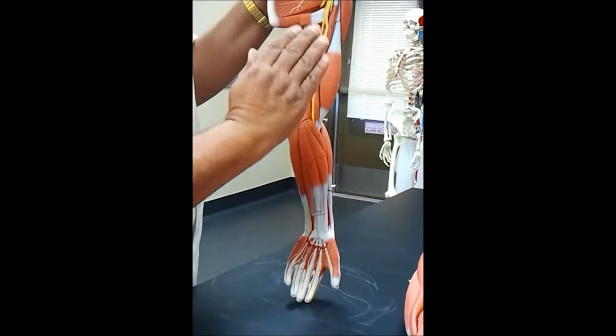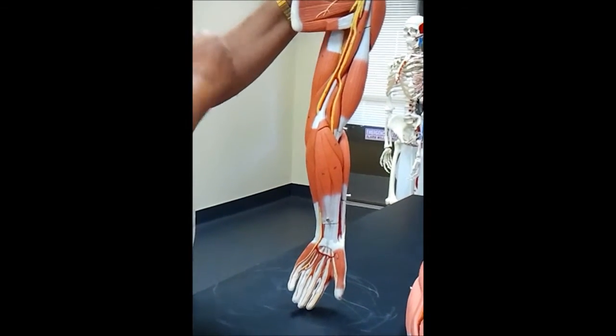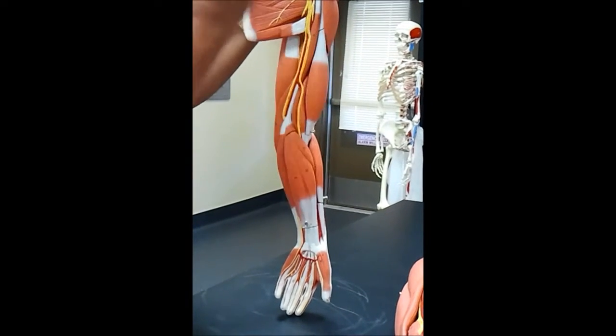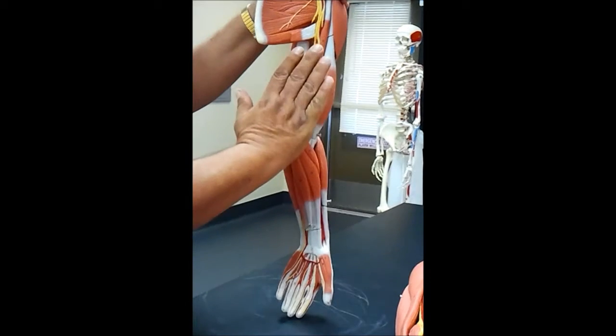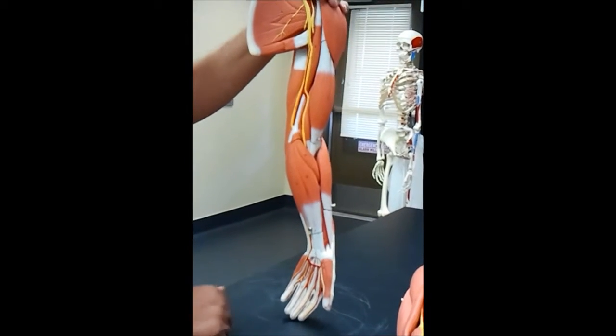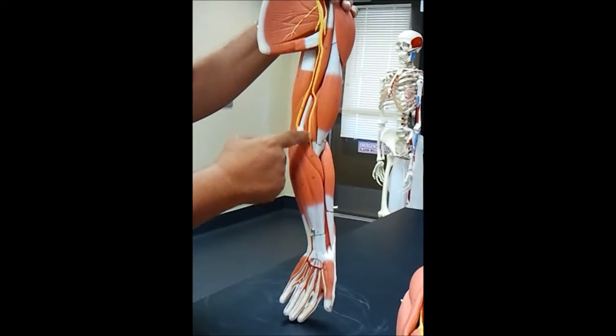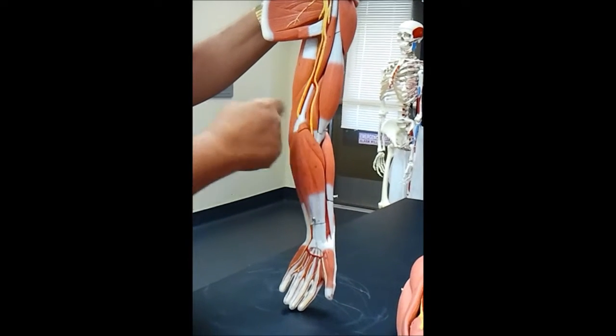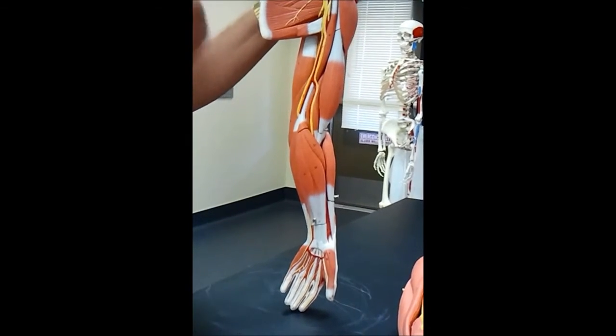Okay, so at least you know that the anterior part of the upper arm is by the biceps. Bi means two heads, so it has two heads in this location. Deep to it we have this artery, brachial artery. We have a muscle here called brachialis, from the name of the artery.